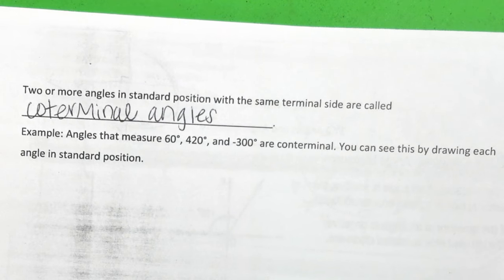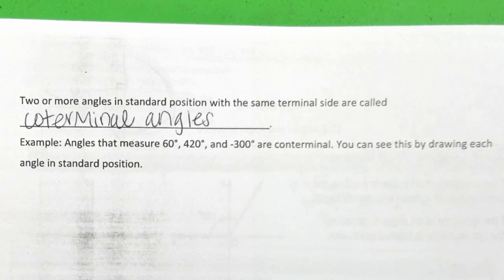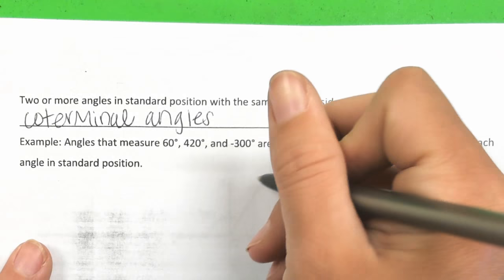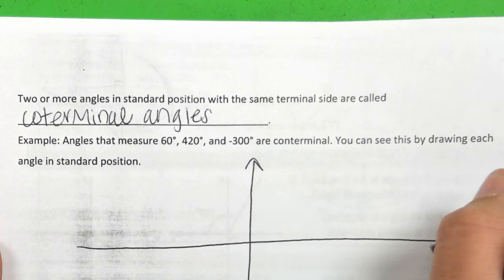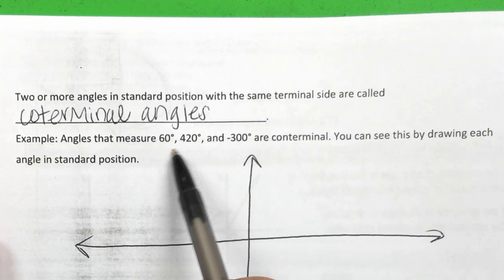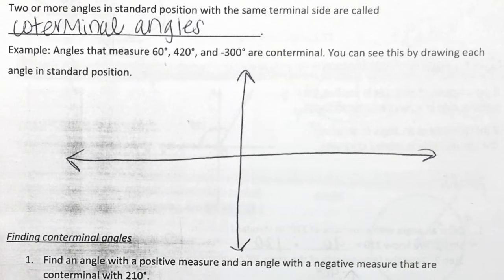For example, angle measures 60, 420, and negative 300 are coterminal. And you can see this by drawing each in standard position. Go ahead and draw a coordinate plane. And we're going to draw all three of these angles, 60, 420, and negative 300. So you can see that they're the same thing.